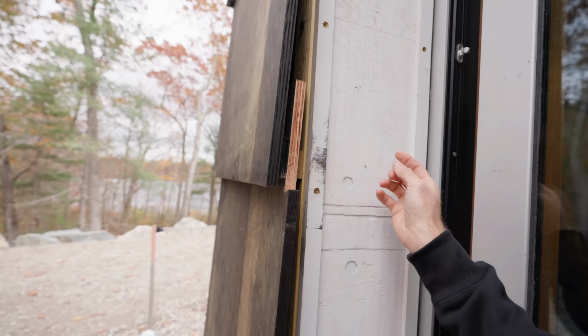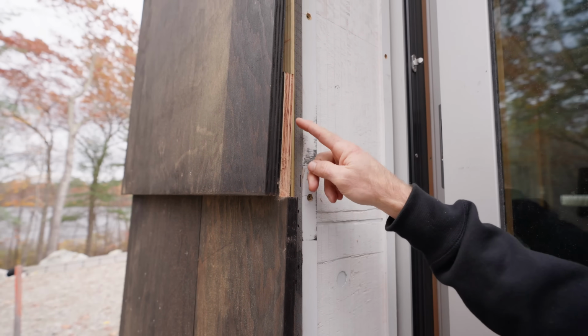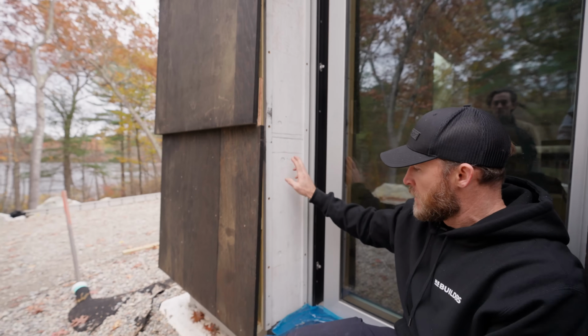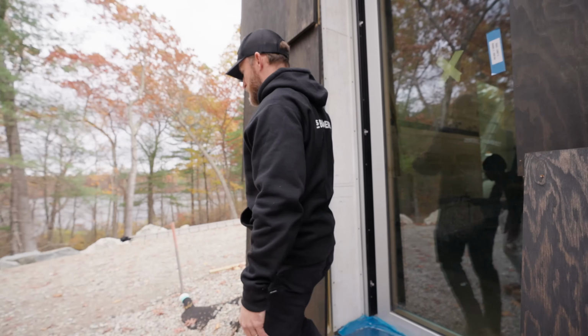We'll see it around the corner for this jamb piece, but this here got cut. So this will get recoated before we put that jamb piece in, which is partly why it's not coated right now, because the jamb's not in.